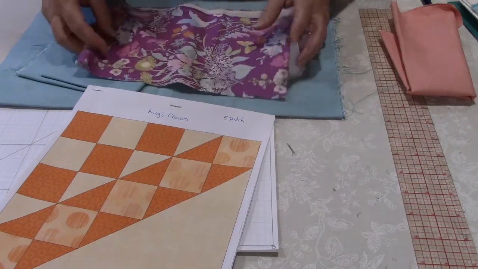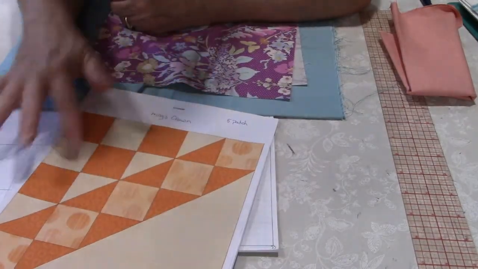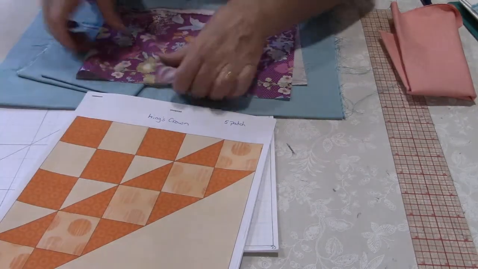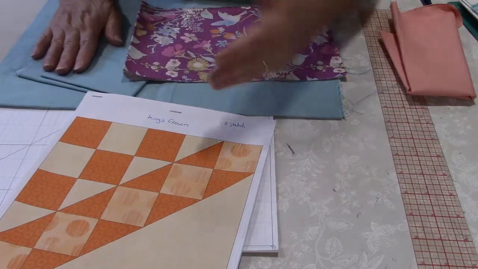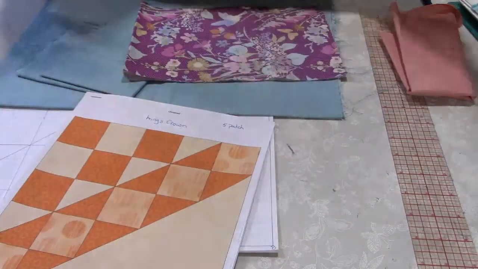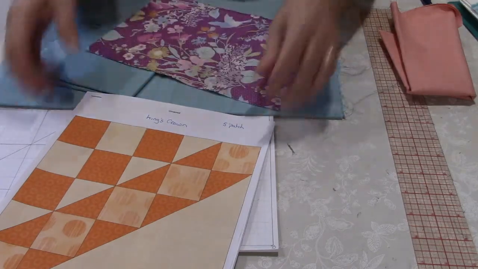Or I could stick with an off-white or cream for those, and then use this where all the dark oranges are, and this could be my accent to get that crisscross happening. So those are some choices.